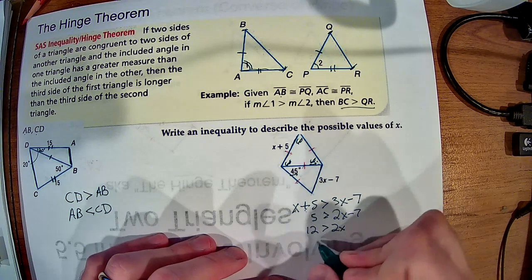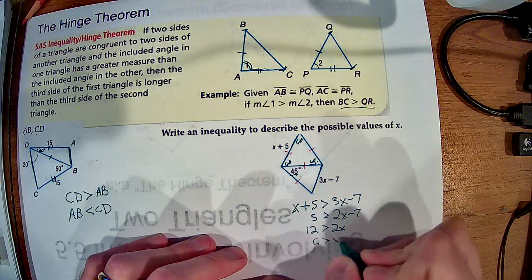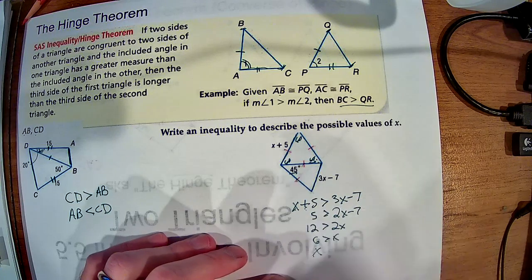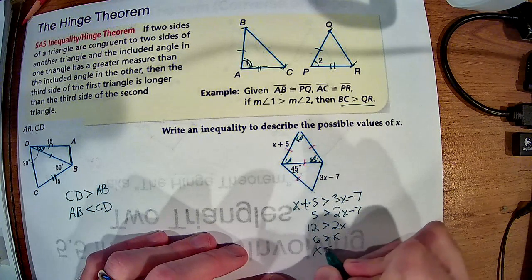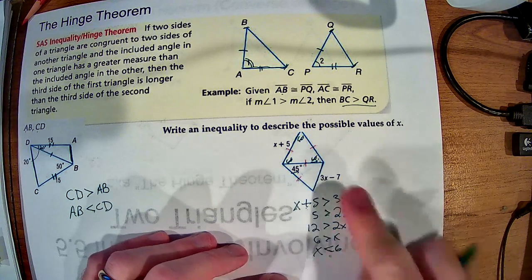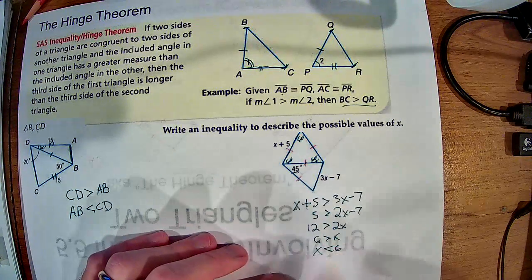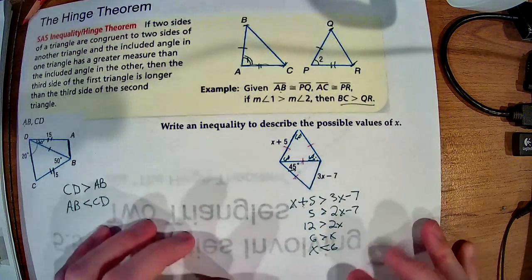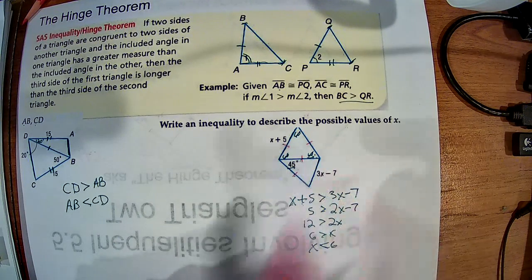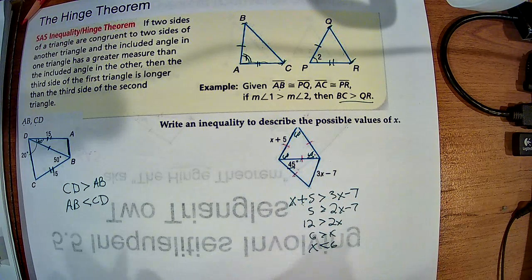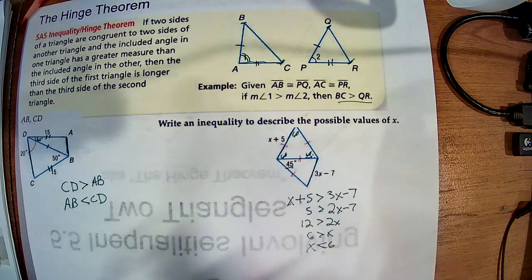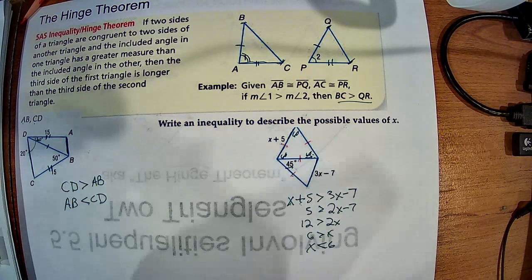We'll go ahead and divide on both sides. So that means 6 is greater than x, or another way of saying it is that x has to be less than 6. So long as x here is less than 6, then whatever values we come up with would work. Now, obviously, since we're talking about a true geometric figure here, we wouldn't want our side lengths to become less than 0.